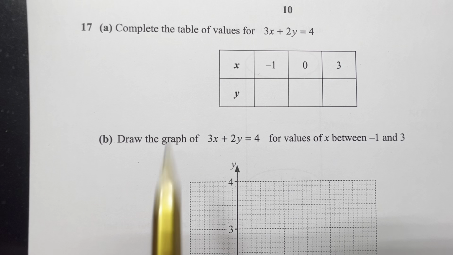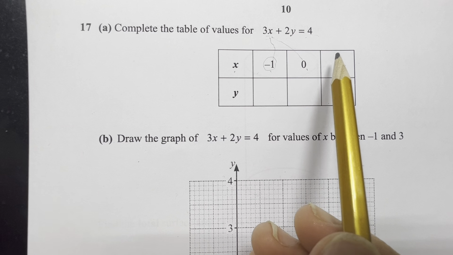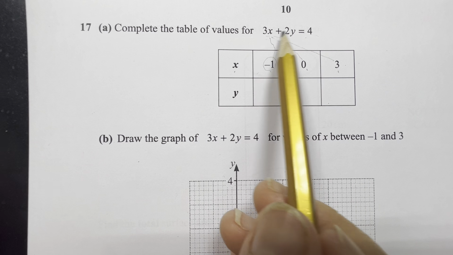Okay, complete the table of values. 3x plus 2y equals 4. x equals negative 1, x equals 0, x equals 3. It means I'm going to substitute each time with x equal negative 1 here, then x equal 0, then x equal 3. I can do it directly, or I can change the subject and isolate y first.